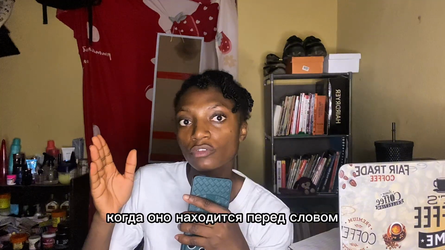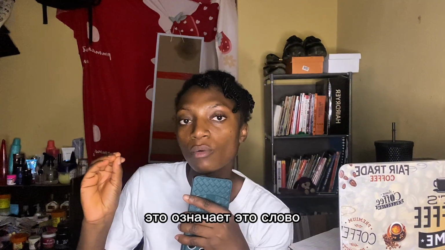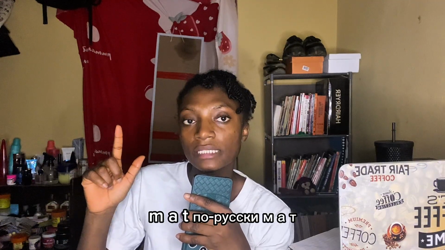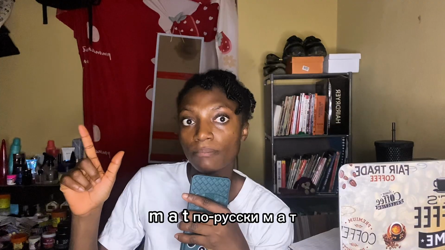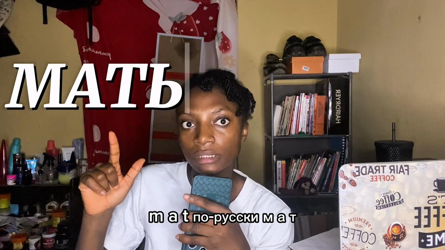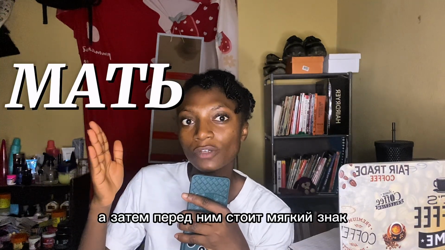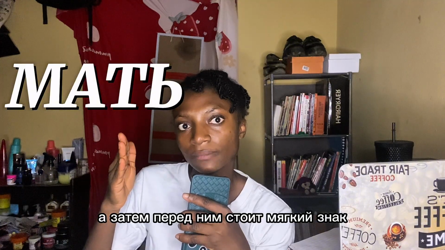When it is found after a word, it means that the consonant beside it is either soft or hard. For example, mat, M-A-T. In Russian, it's m, t, and then the soft sign is after it.